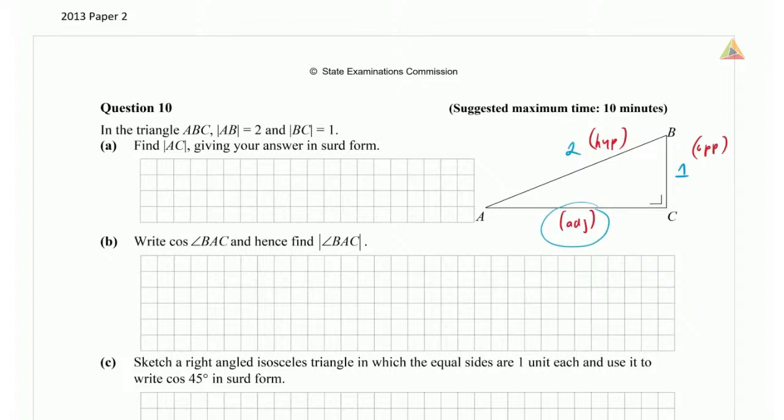I can use either of the other two sides, so I'll use the opposite side here. Now you can do it this way, or you can use Pythagoras, but I'm going to do it this way. Actually, just realising now, we can't use trigonometry, and this is a very common mistake, because we have no angle. So because we have no angle, we have to use Pythagoras.